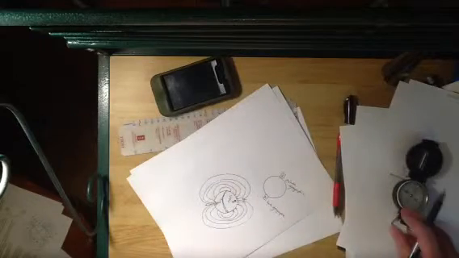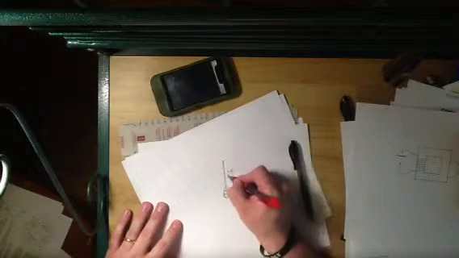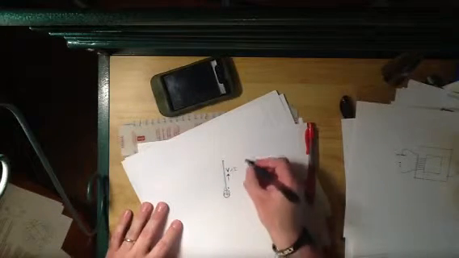Now when it comes to electricity, moving charges also create a magnetic field. So if this is a wire right here, and you have current moving upwards, there's the velocity of the current, I is for current, remember?